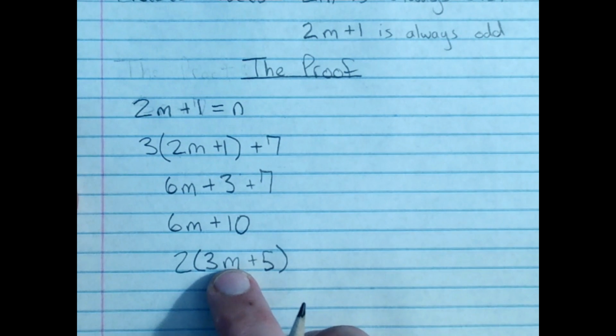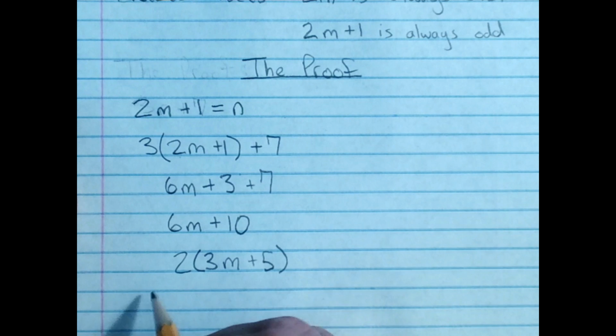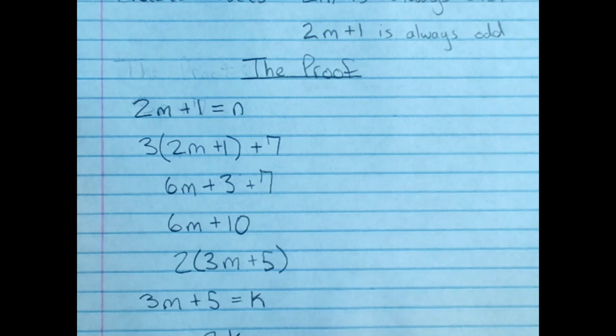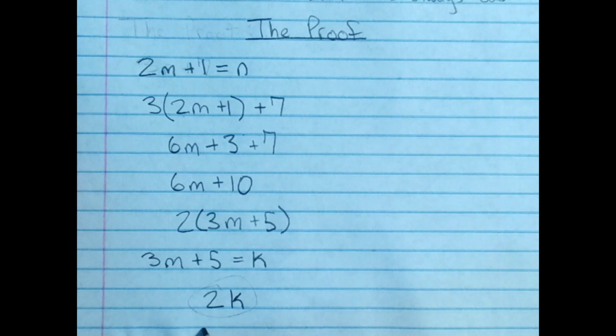Now, 3 times any integer plus 5 is going to give me some other integer. So I'm going to state that 3m plus 5 equals k. And then I will rewrite 2 times k instead of 2 times (3m plus 5). 2k has the form of an even number, so my proof is complete.